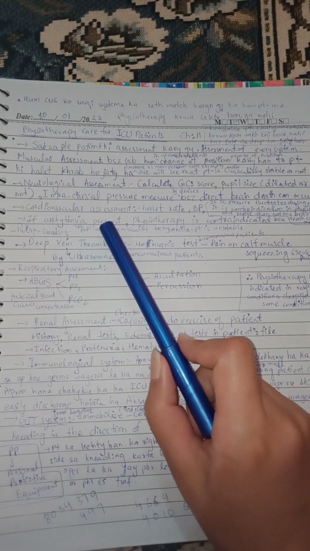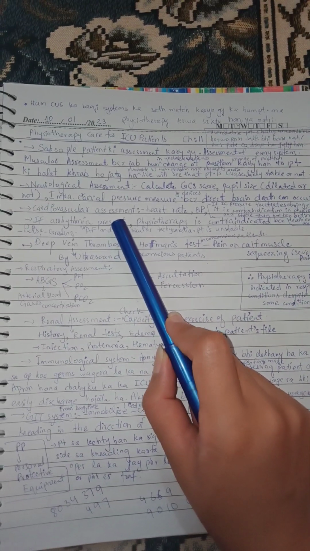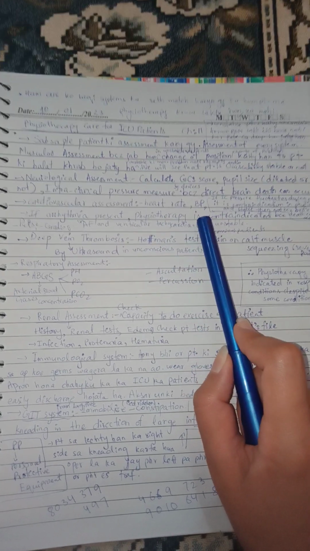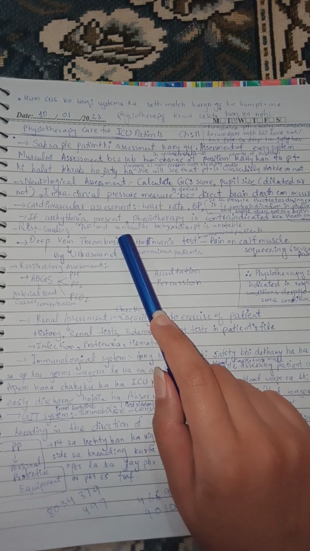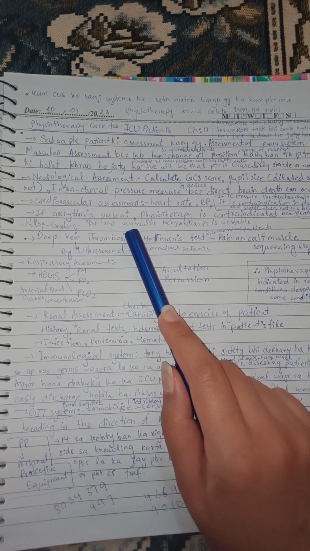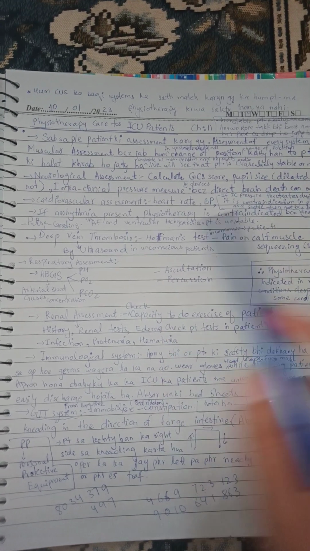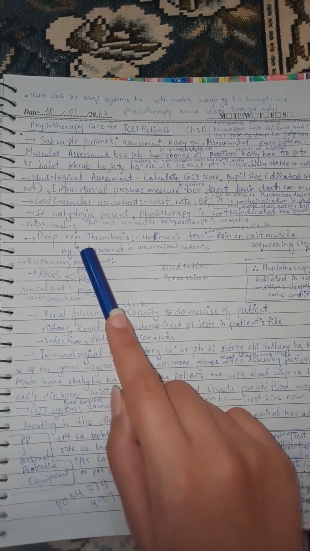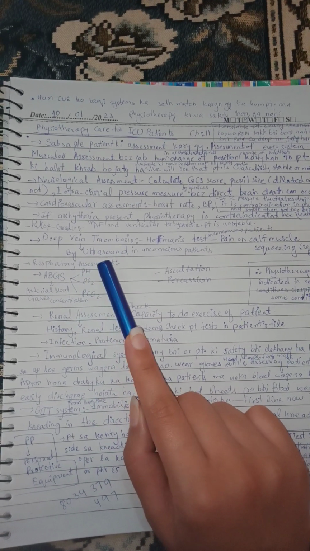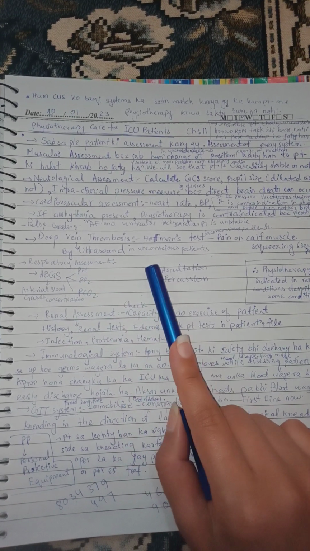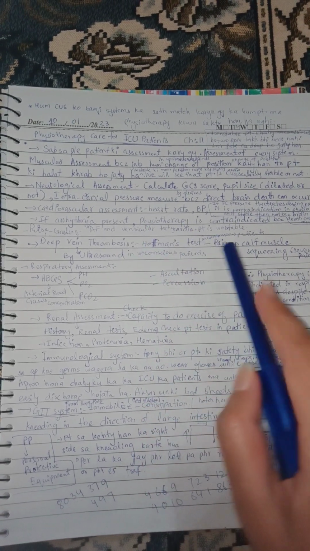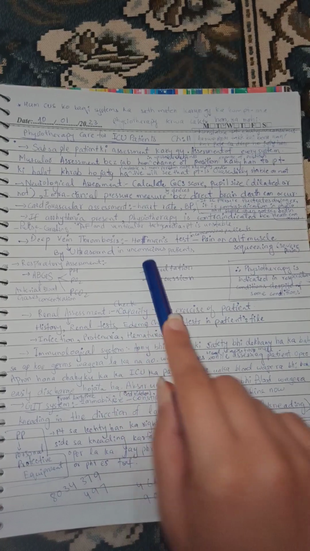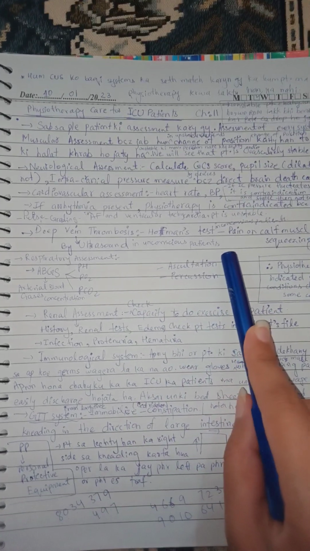Next is cardiovascular assessment. In cardiovascular assessment, we will check the heart rate of the patient, blood pressure of the patient. We will check for arrhythmia. High blood pressure is always a contraindication to exercise. To check deep vein thrombosis, we will check the ultrasound of the patient. In unconscious patients and in conscious patients, we can check the Homans test. Homans test is positive if the patient has pain on squeezing the calf muscles.